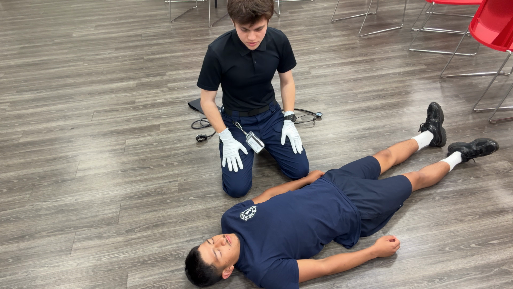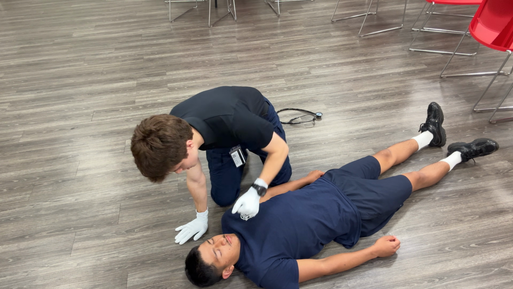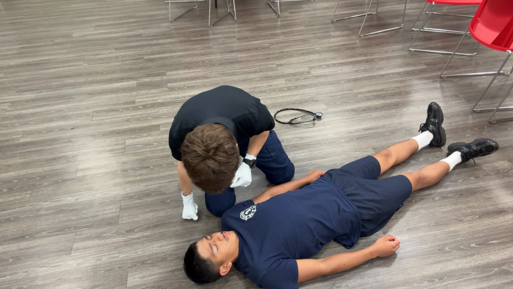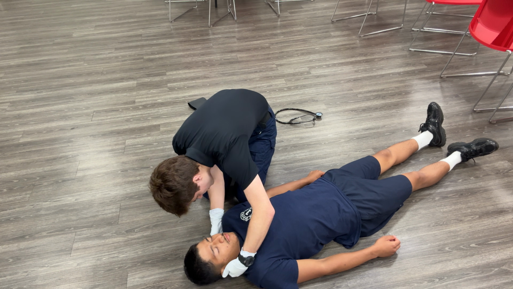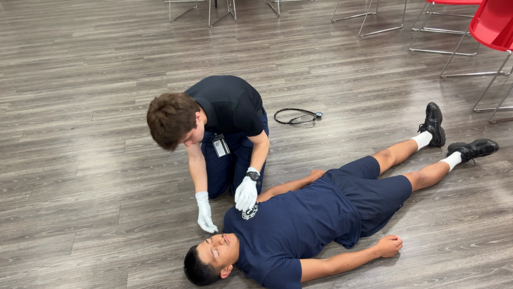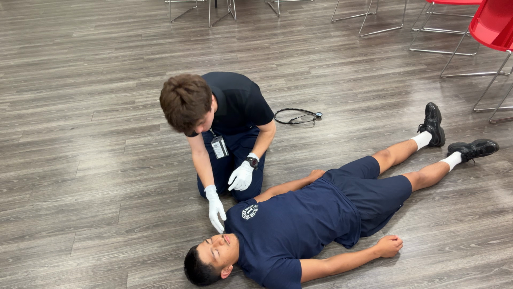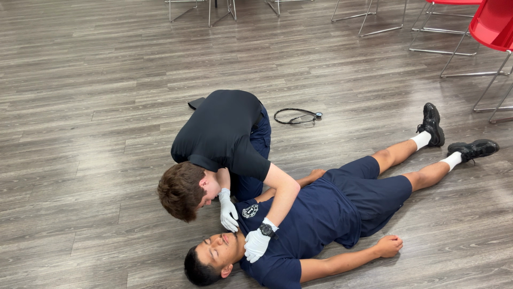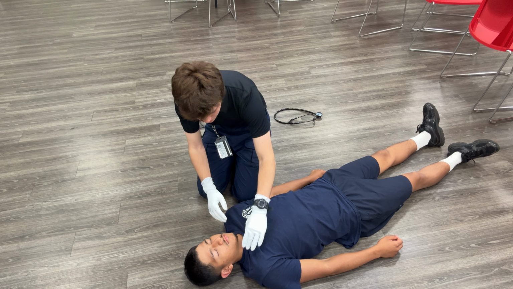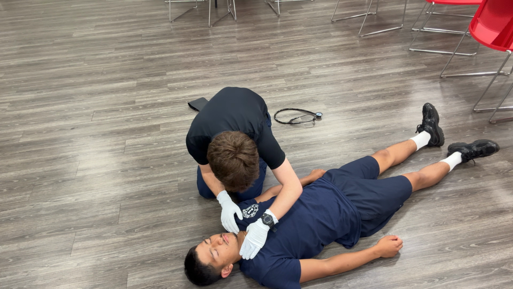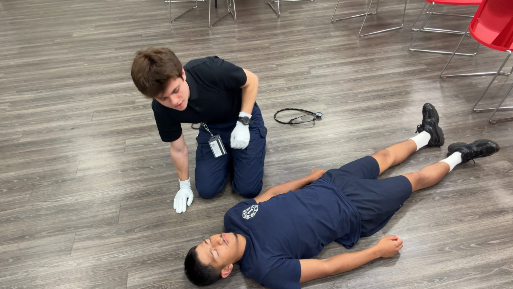I'm now going to get into my rapid assessment. So I'm going to check his head for any fractures. That's a negative. I'm going to check his neck, the back of his neck, for any deformity, swelling, or tenderness. That's a negative. I'm going to look at the sides of both of his necks for any jugular vein distension. That's a negative. And I'm going to look at the front of his neck for tracheal deviation. And that is a negative.